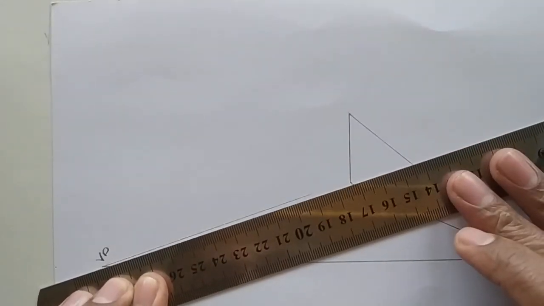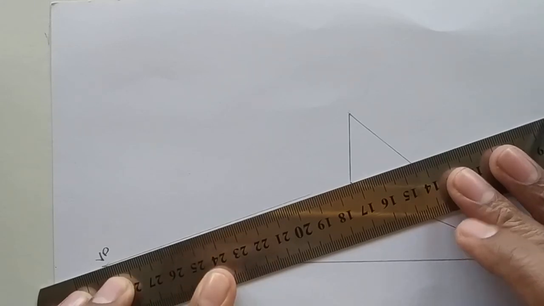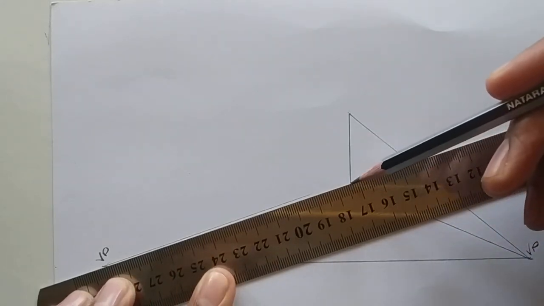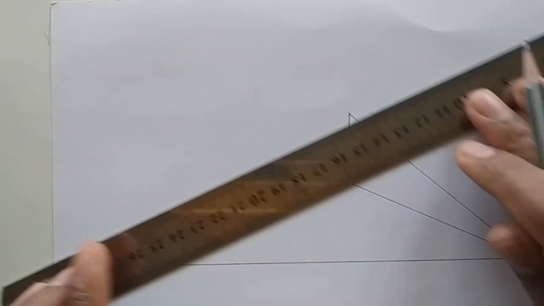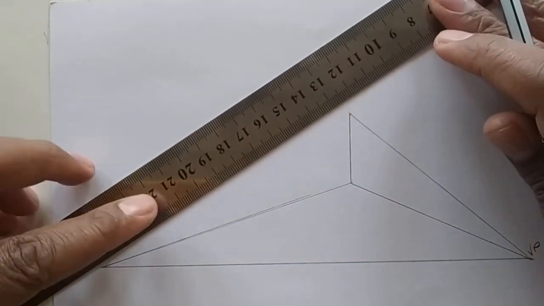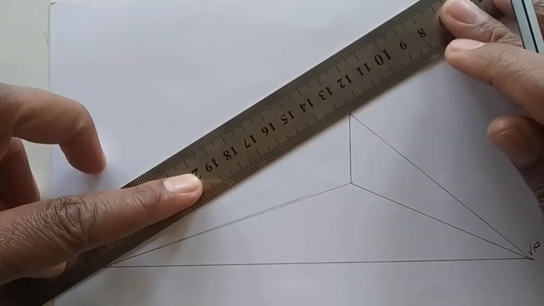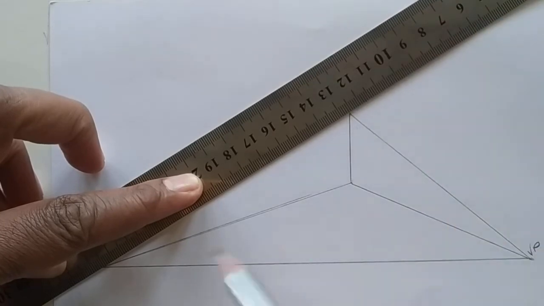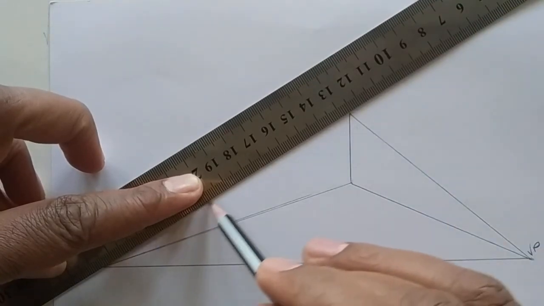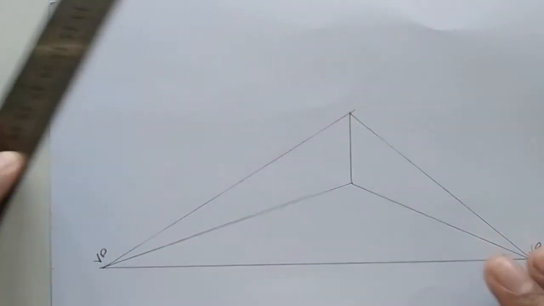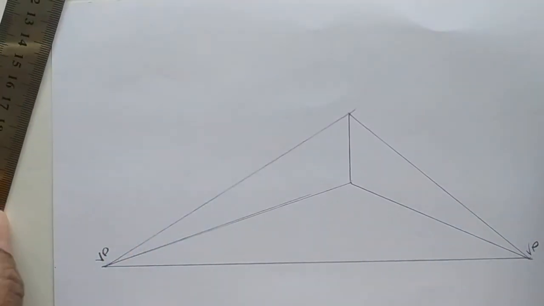Oh, sorry, I think I missed the target. Okay, here I go. So I've connected that. I'll move to the top. Connect the top end of that vertical line to the vanishing point on the left. So I have something constructed like this.